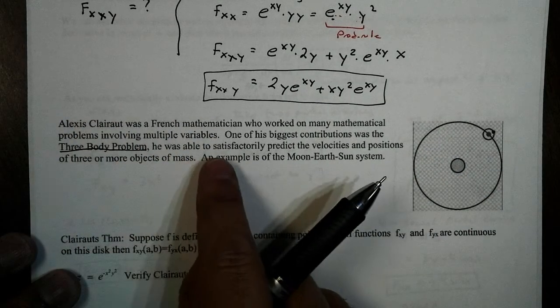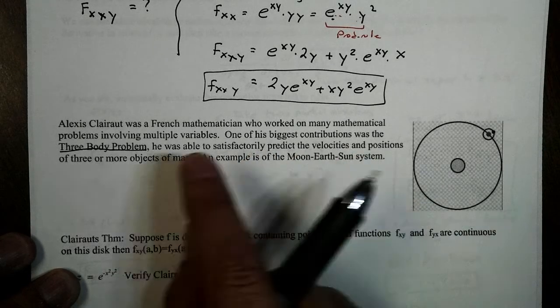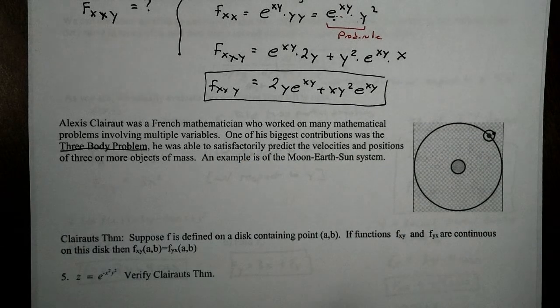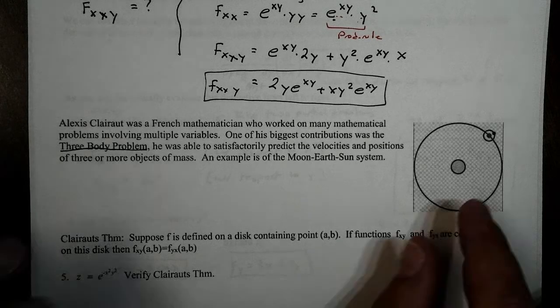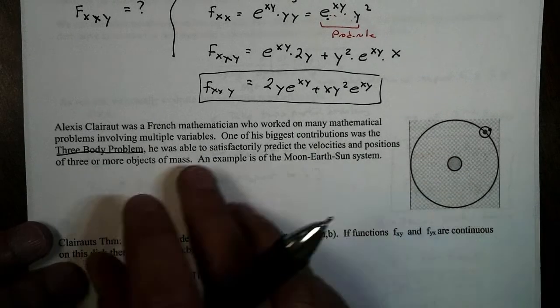But Clairaut was one of the first mathematicians to satisfactorily predict the velocities and positions of three or more massed objects. Two is pretty easy, but once you get to three or more, it becomes a little bit more complicated. So we have a system of equations that he came up with.